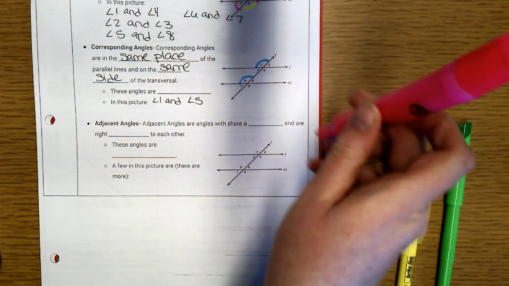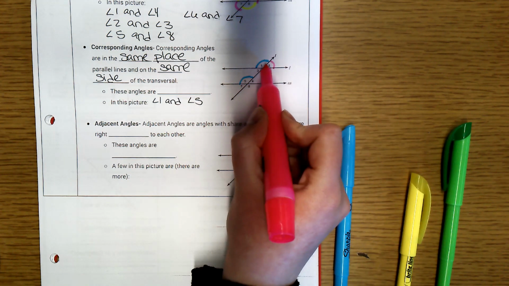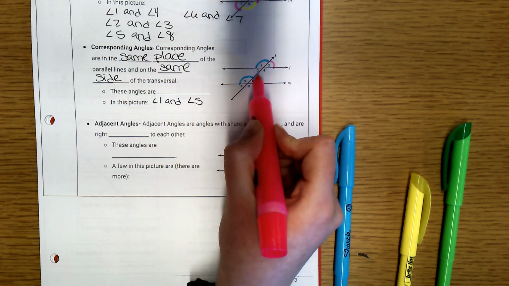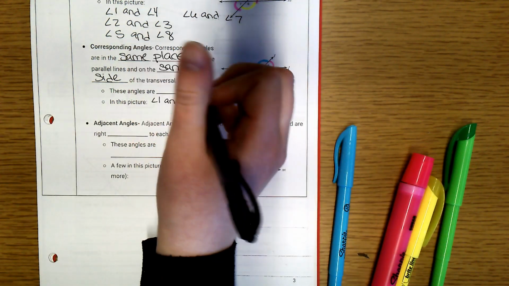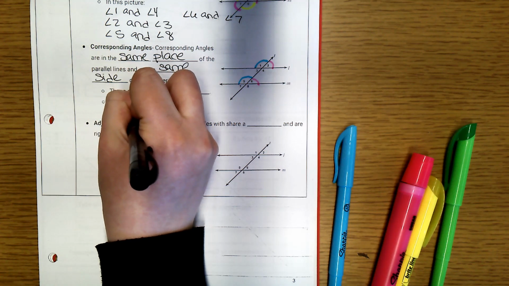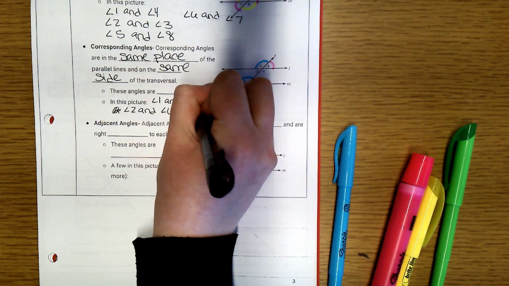Now let's do another one. Let's say I'm at angle 2. Angle 2 is in the top right. So if I come down to the bottom set, angle 6 is also in the top right. That is the next corresponding angle. So angle 2 and angle 6.